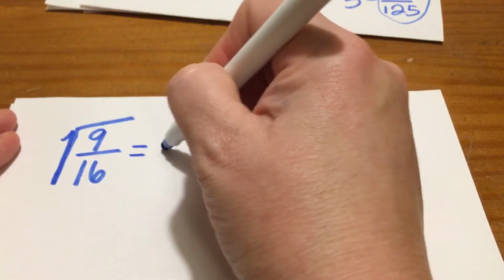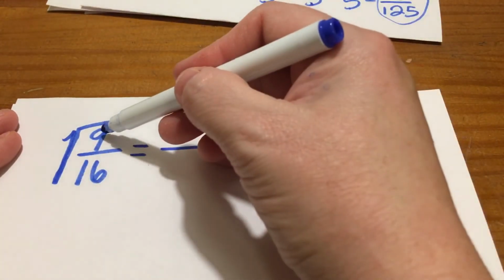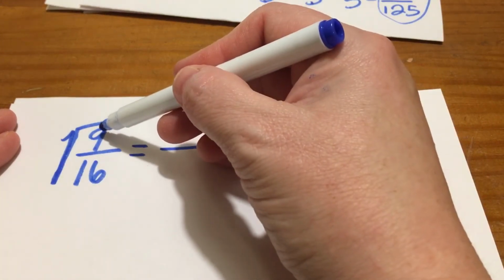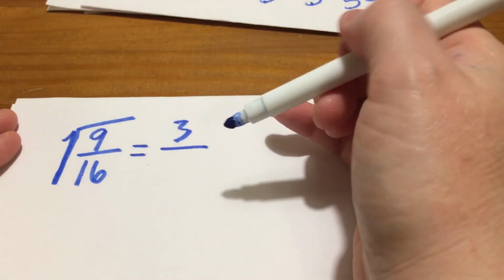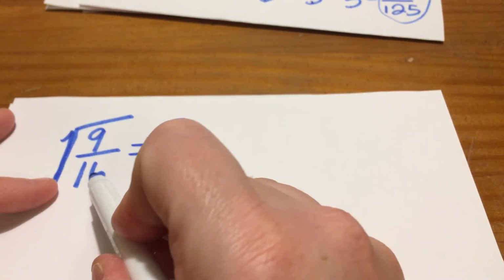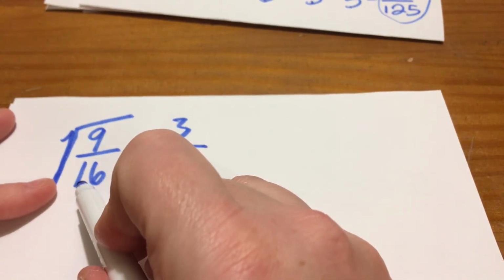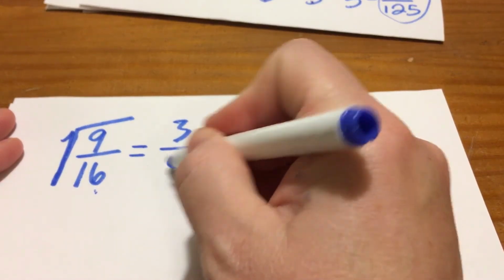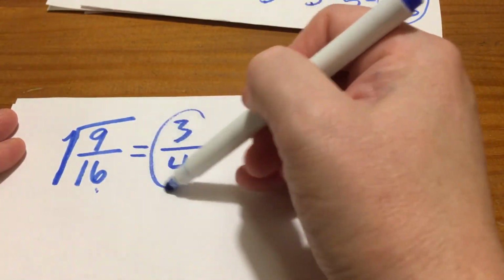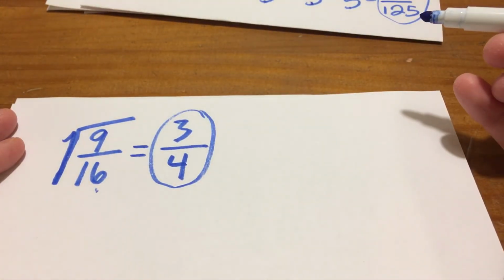So let's do one at a time. There's our fraction. What's the square root of 9? What number multiplied by itself twice will give me 9? 3. 3 times 3 is 9. Now let's do the bottom. What number multiplied by itself twice will give me 16? 4. 4 times 4 is 16. So your answer is 3/4.